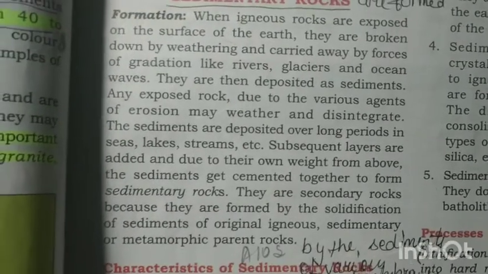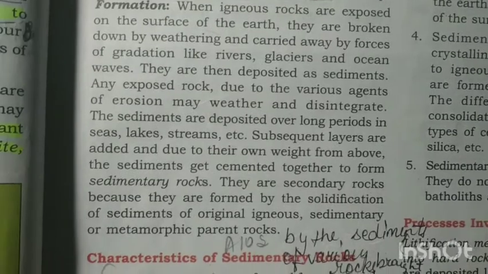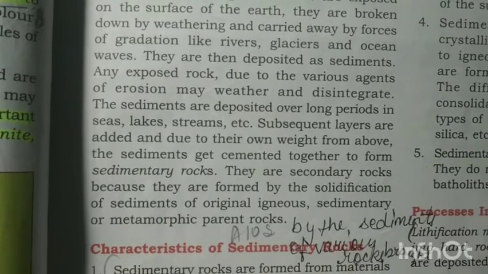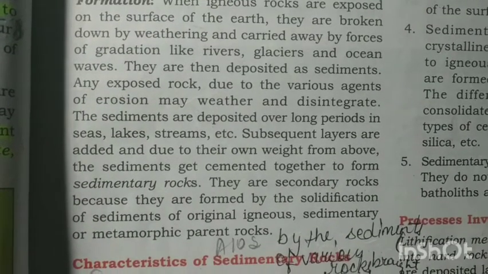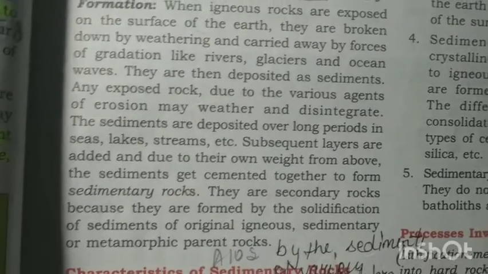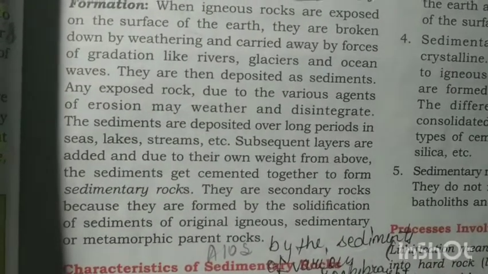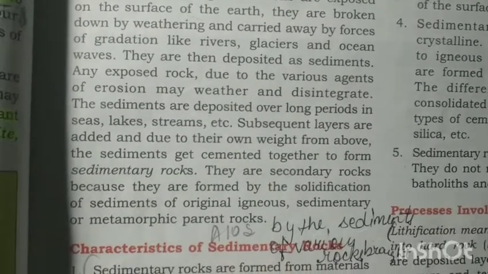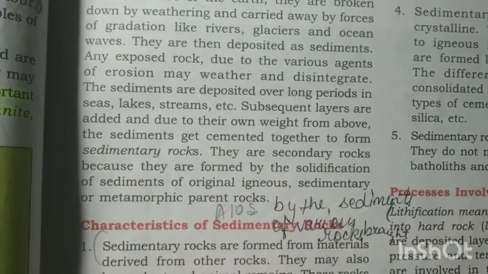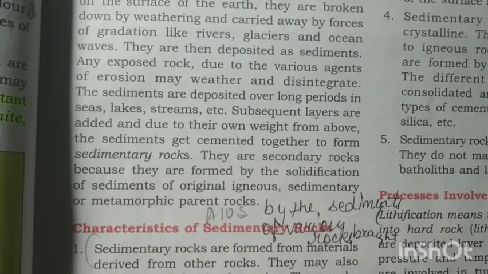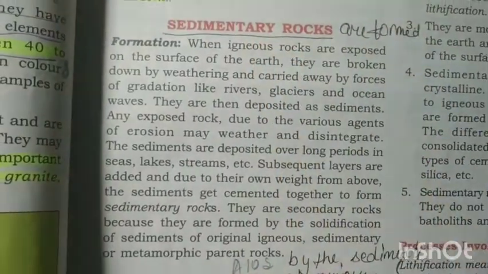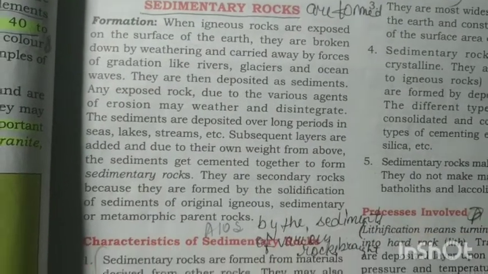The sediments deposit for a long period in the sea, lakes or streams, and as these sediments get deposited again and again, more rocks are deposited and then it forms sedimentary rocks. Due to the weight, they get cemented together, they get compacted together. And one more thing, sedimentary rocks can include the dead remains of plants and animals.